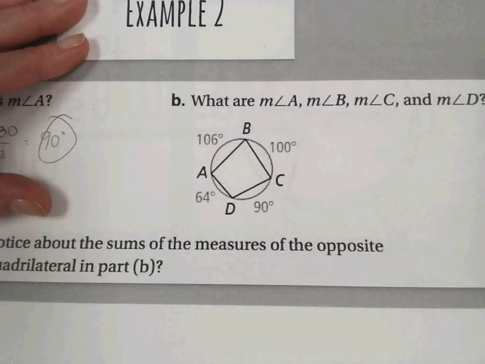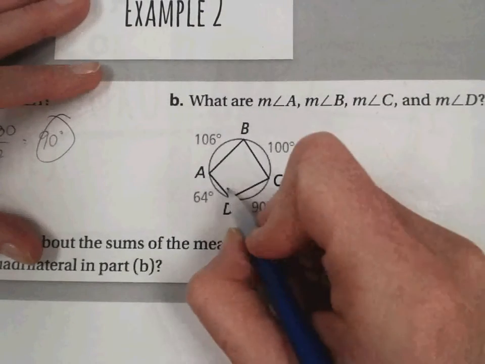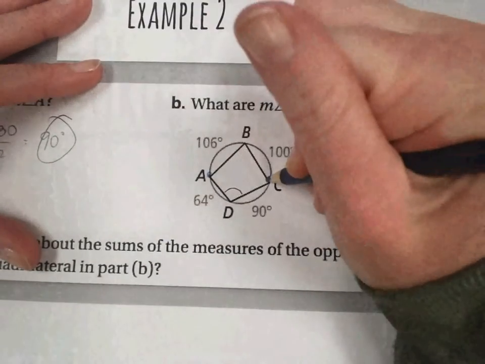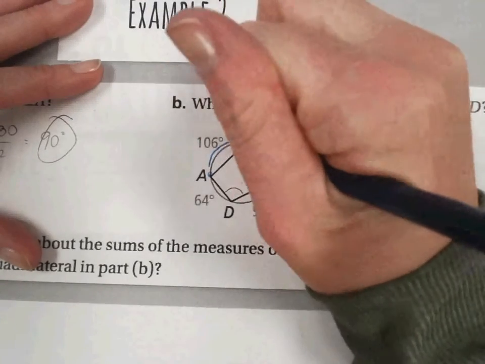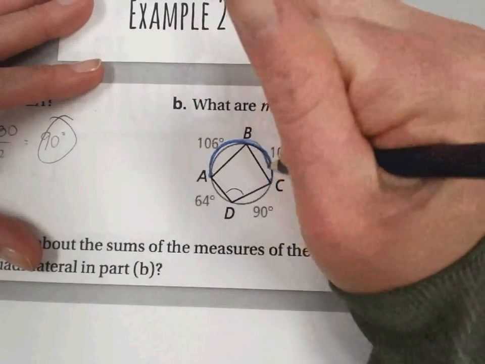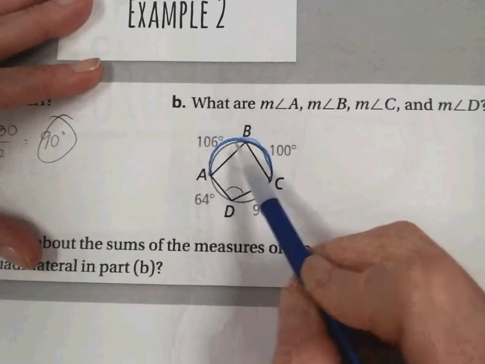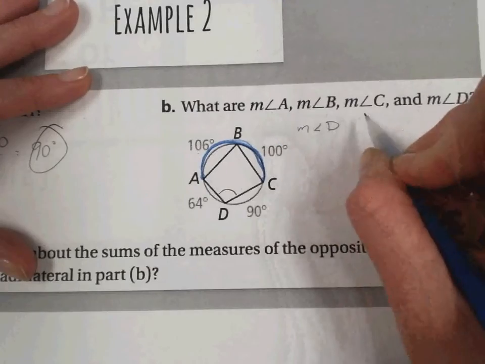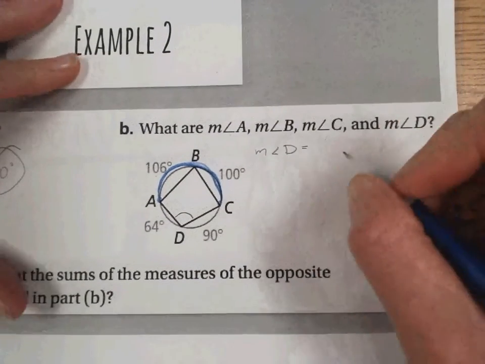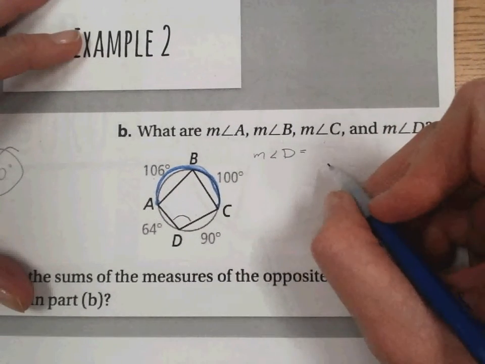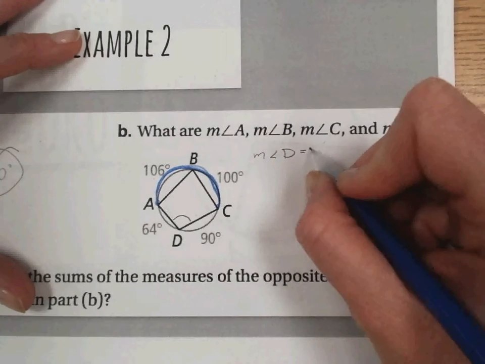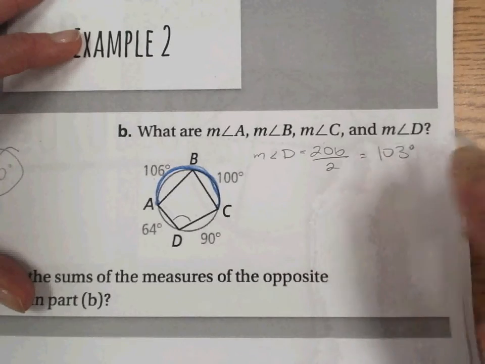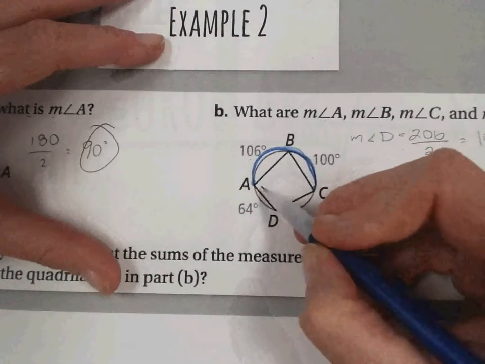What are the measures of angle A, B, C, and D? Okay, so angle D right here. We have to look at where that opens up to this arc AC, right? So that's 106 plus 100. So the measure of angle D is going to be 106 plus 100, which is 206, divided by 2, which is 103 degrees.